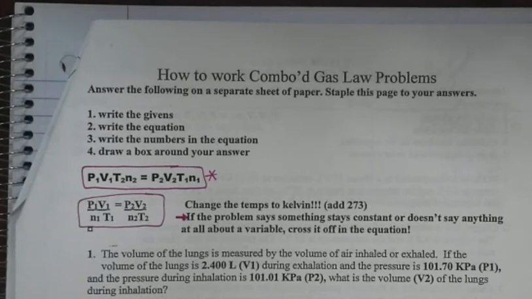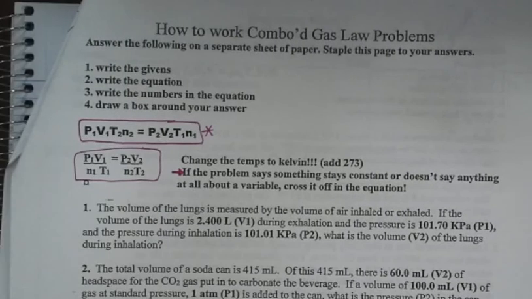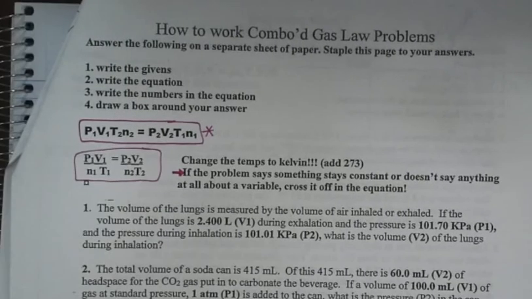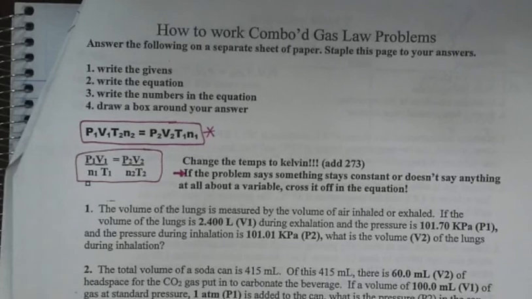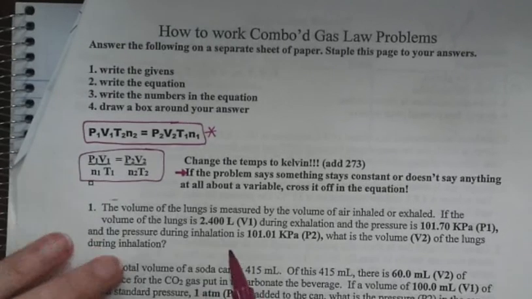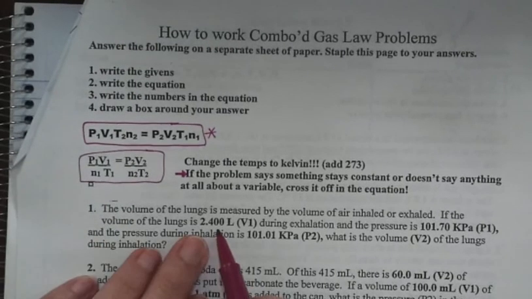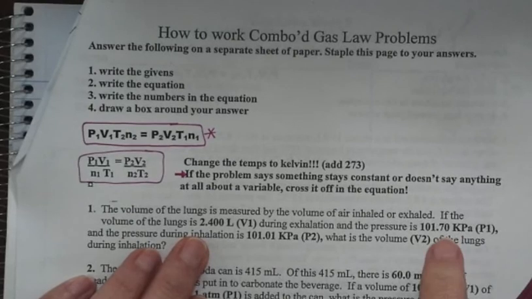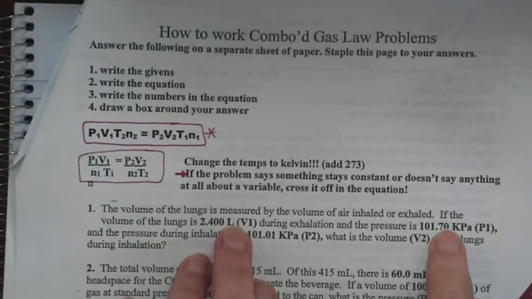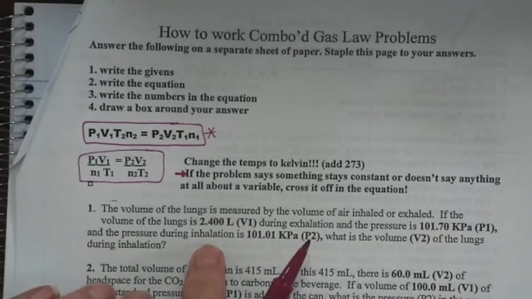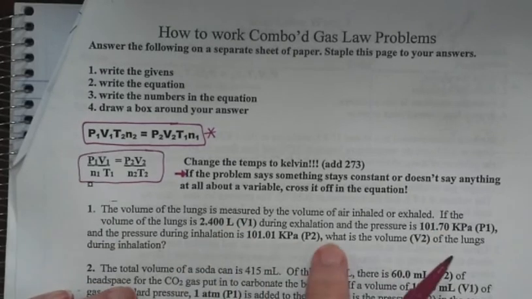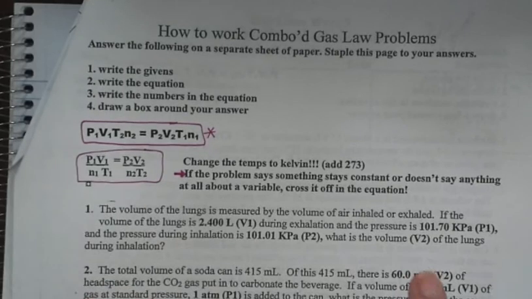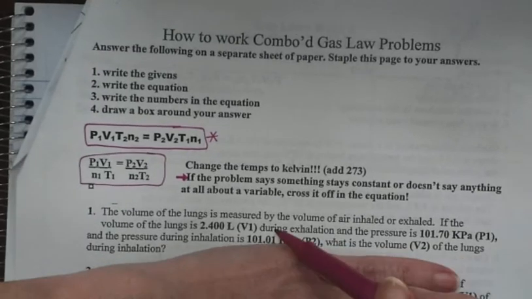So I'm going to look at the first one here, and it says the volume of the lungs is measured by the volume of air inhaled or exhaled. If the volume of lungs is 2.400 liters, and I labeled that for you as V1, during the exhalation, and the pressure is 101.70 kilopascals, notice it's the volume and the pressure, and they're together. These are the ones. And the pressure during inhalation is 101.01 kilopascals. What's the volume of the lungs during inhalation? So they've kind of split it up into exhaling and inhaling.